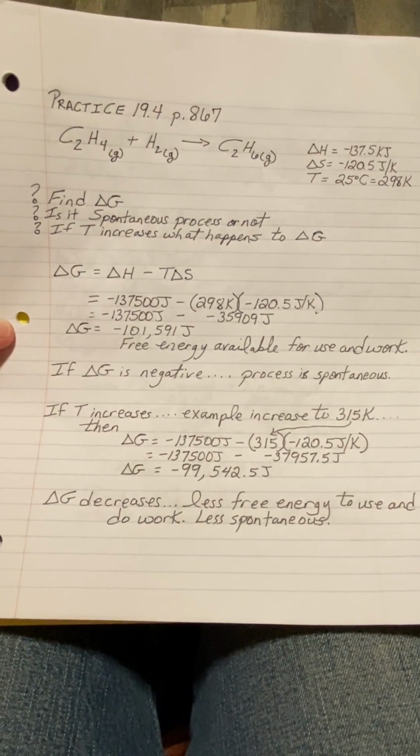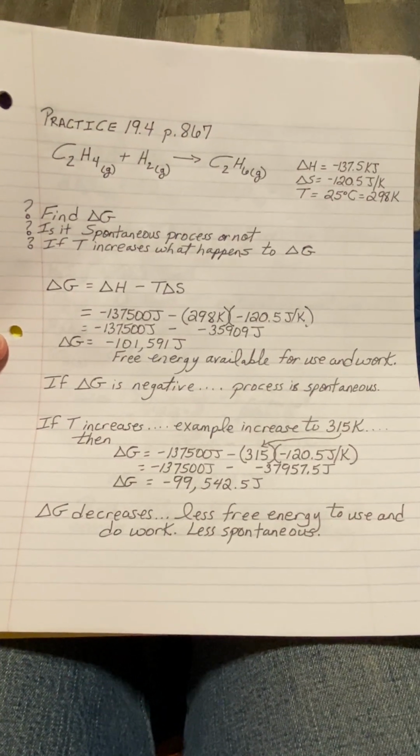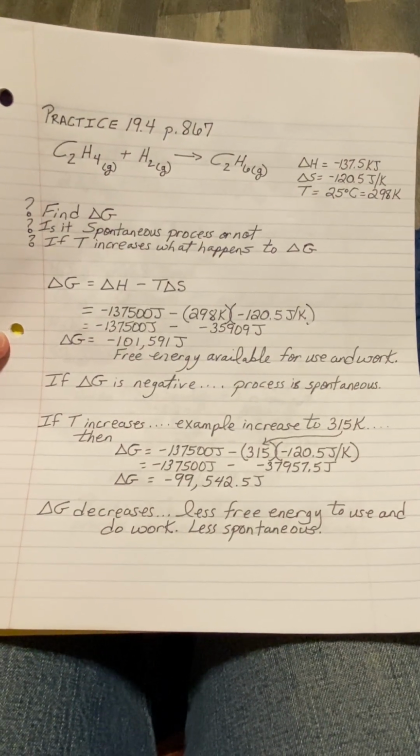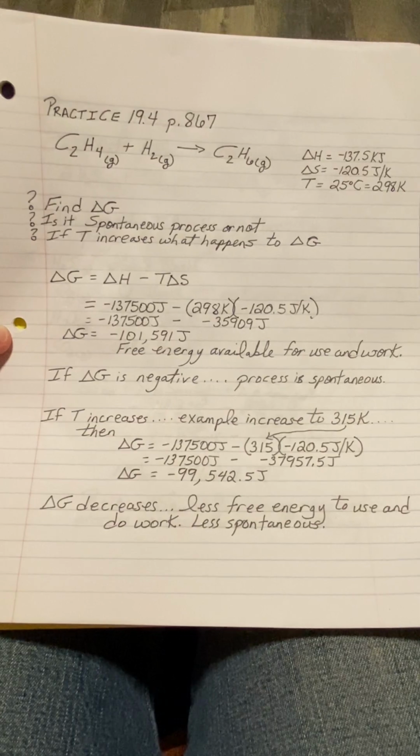So what happened? Delta G decreases, less free energy to use and to do work, which means it's less spontaneous.